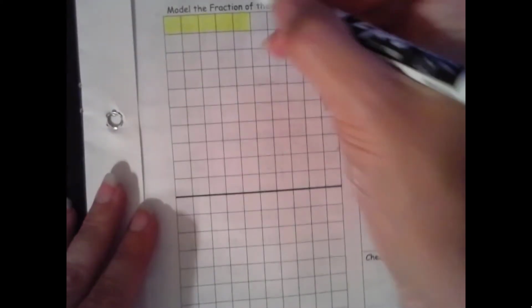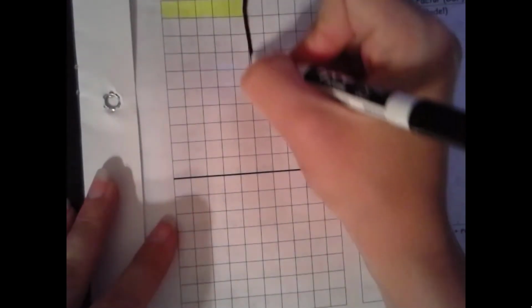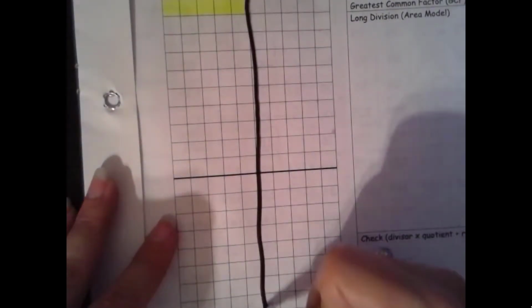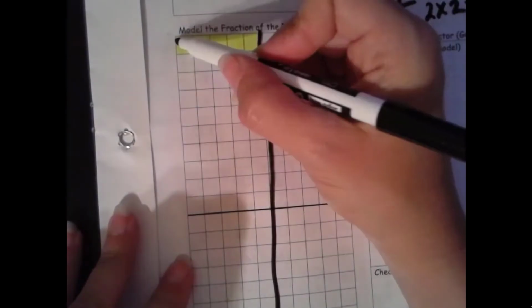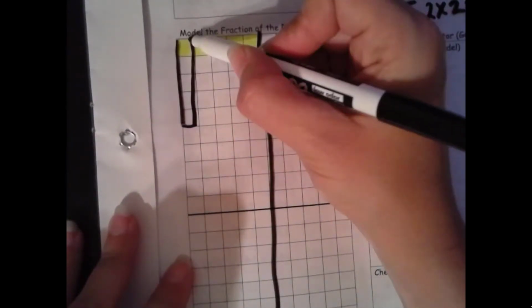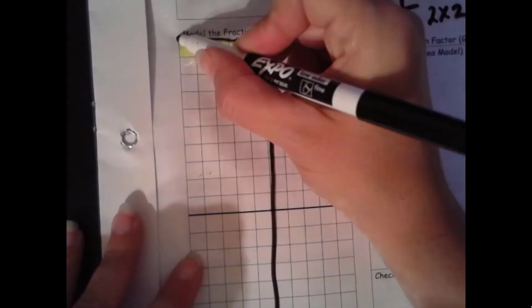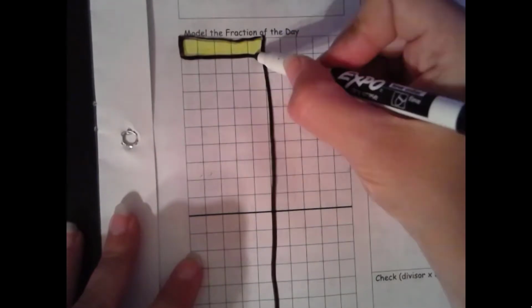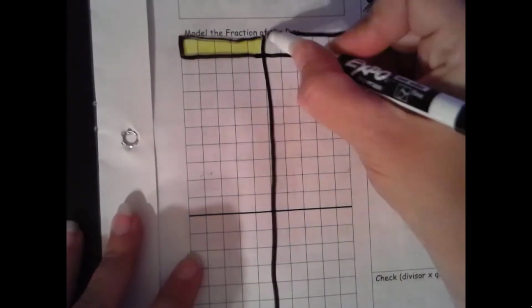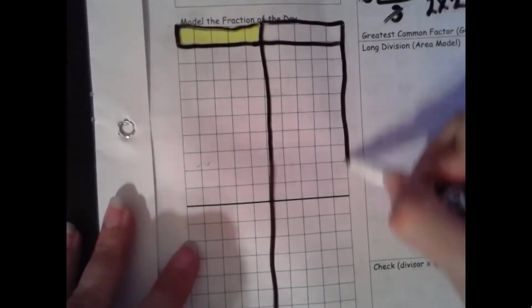Remember, it doesn't matter what your groups look like. They do not have to match mine. But you don't want to group like this, because we can't have any shaded in with unshaded. We need to keep our shaded all together, because otherwise you're adding fractions within a fraction, and that just makes it more complicated than it needs to be.